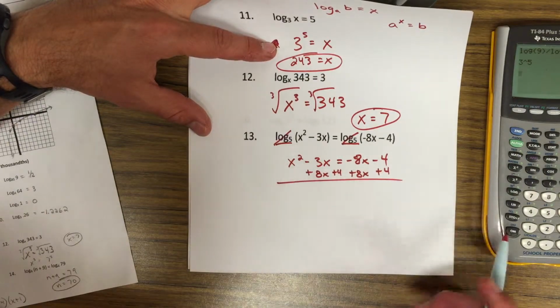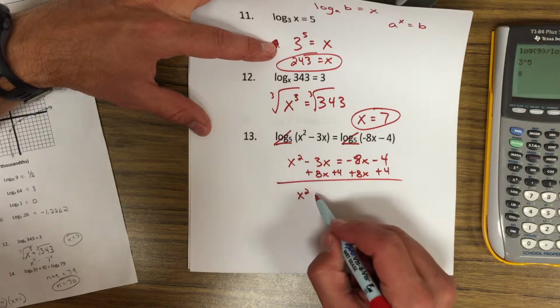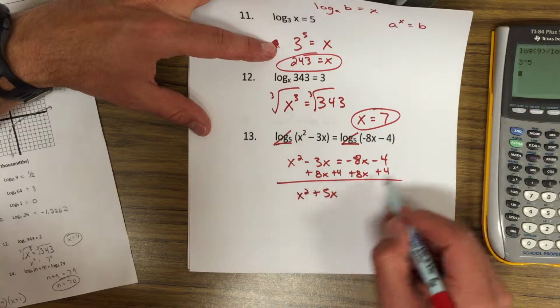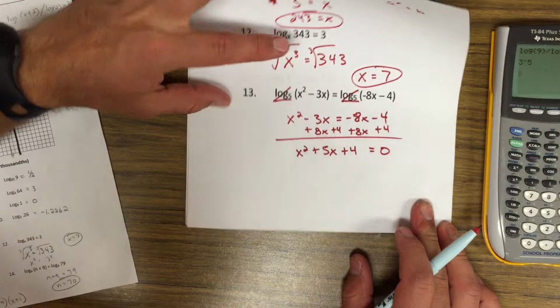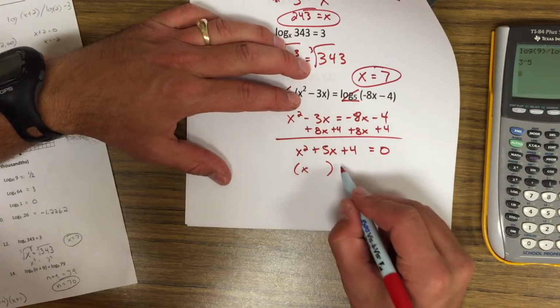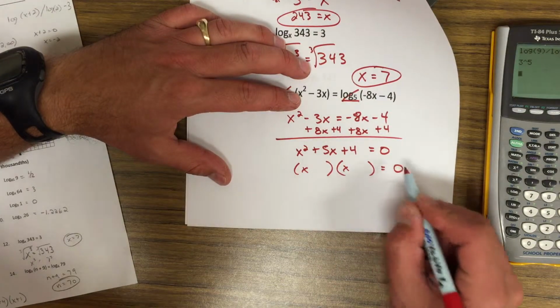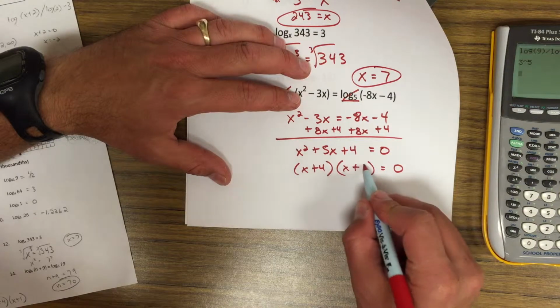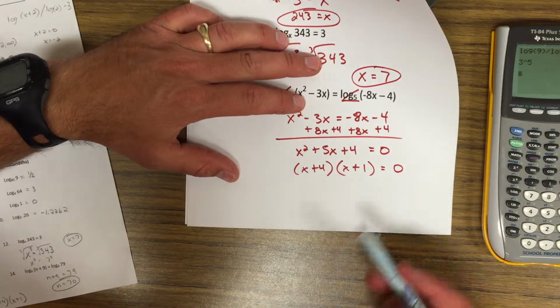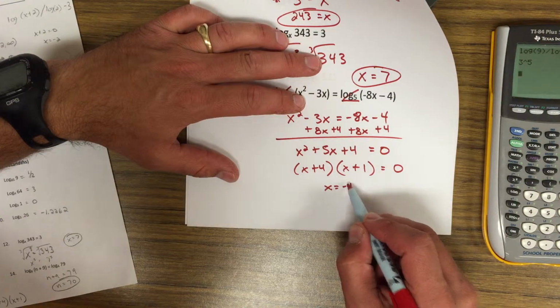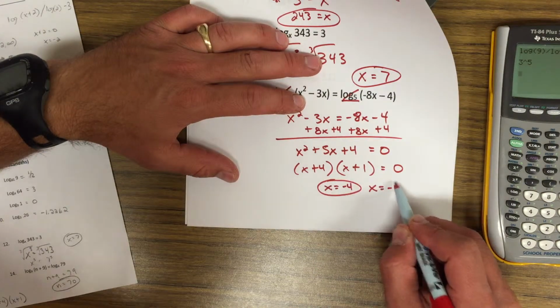It's easiest just to bring those over by doing the opposites. Looks like that's going to be plus 5x. You're going to bring the 4 over by adding 4. So I'm just solving a quadratic like I know how. I'm going to solve this one with factoring. You could use the quadratic formula if you want. But those are two things that multiply to 4 and add to 5. So it looks like my answers are x equals -4 and x equals -1.